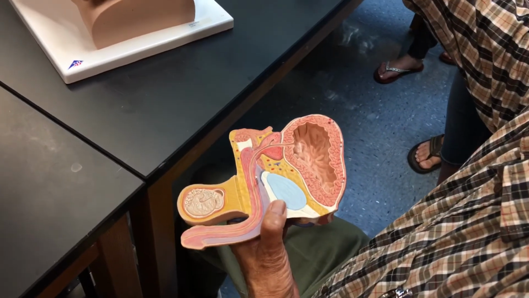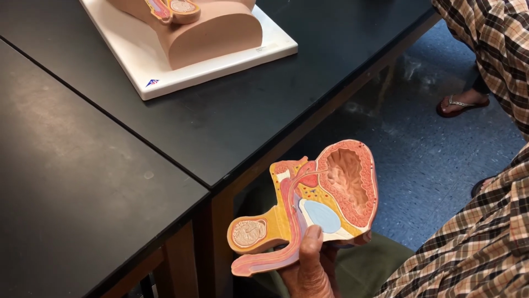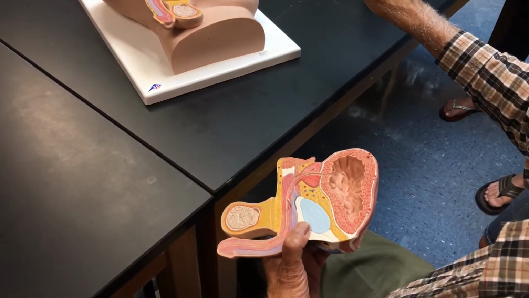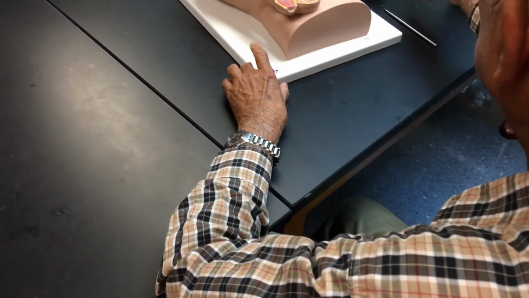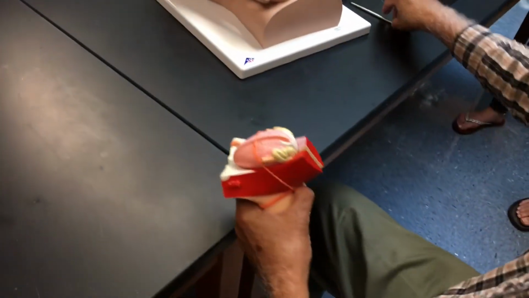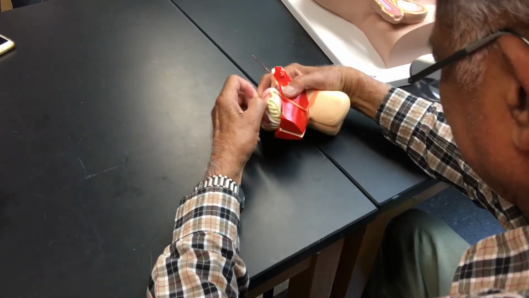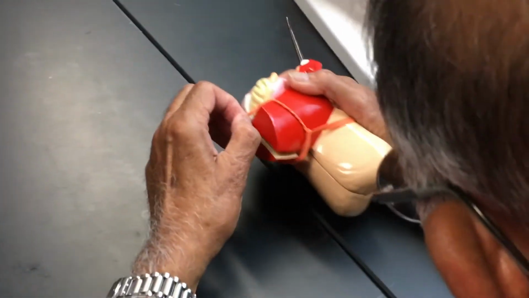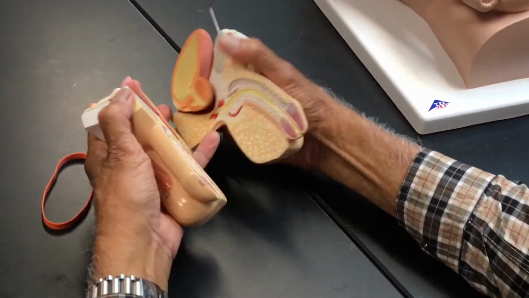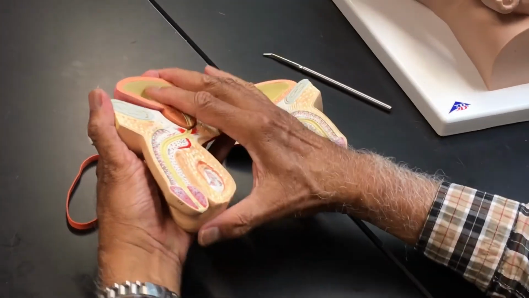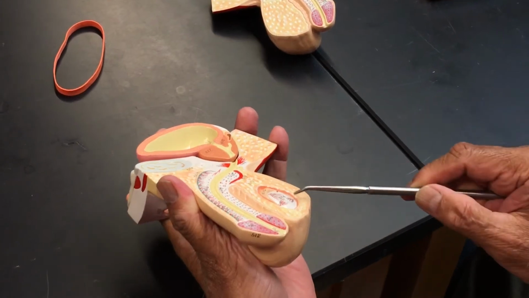Could I get a male model, please? That one with the rubber band lying on the right hand side? Yeah, that will do. I already showed you in urinary system. My goodness, this is kind of artwork. I'll be using Scotch tape. Here.